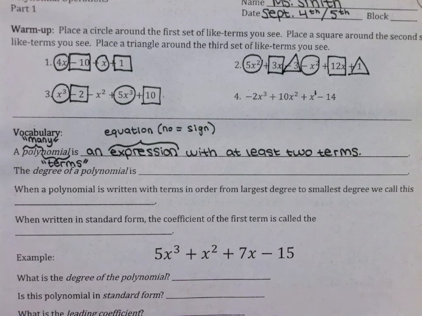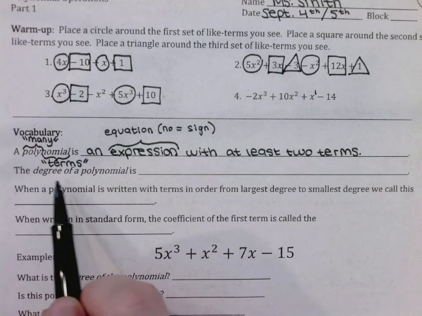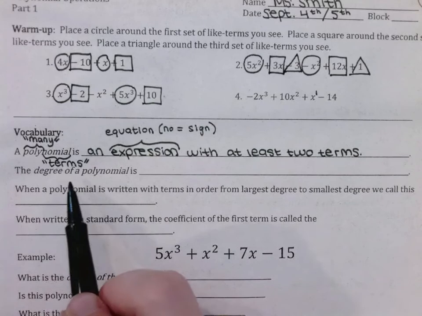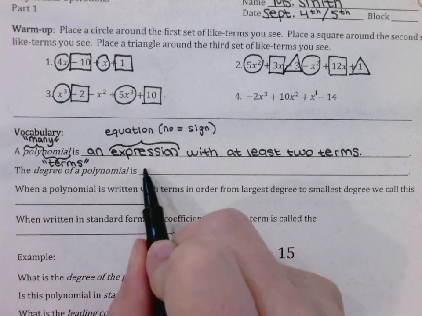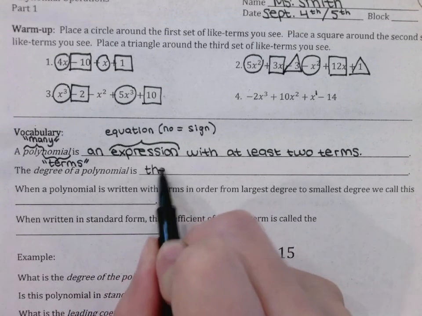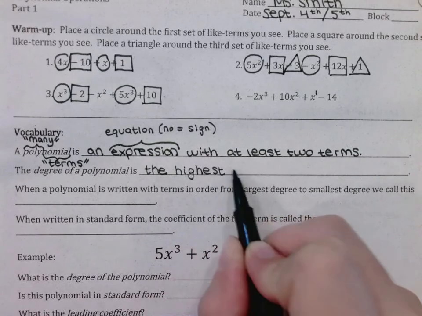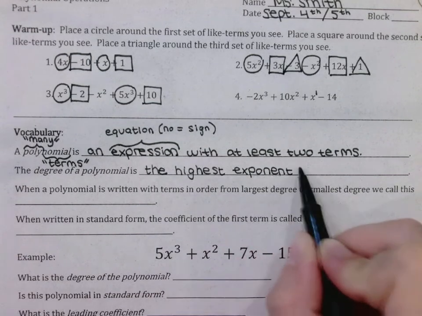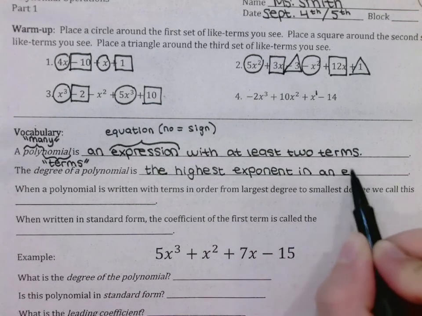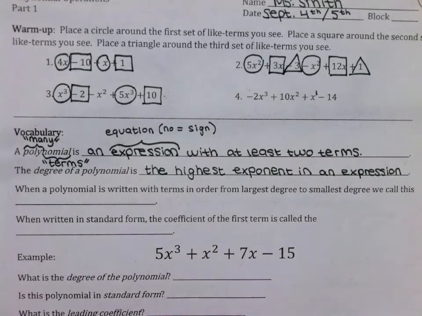Okay, so the next thing we talk about, a lot of vocabulary here in this part, is the degree of a polynomial. When we say degree of a polynomial, what I really mean is it's the highest exponent in an expression. And so that's how we classify polynomials.